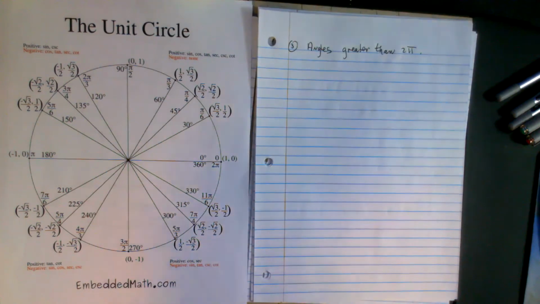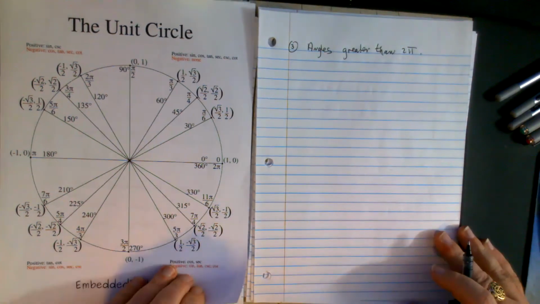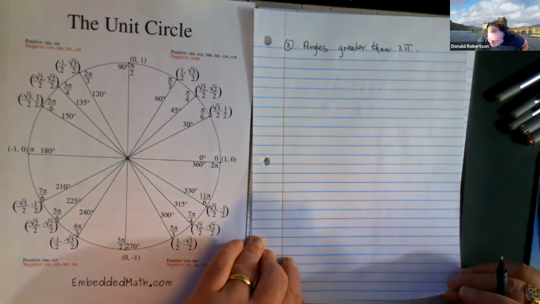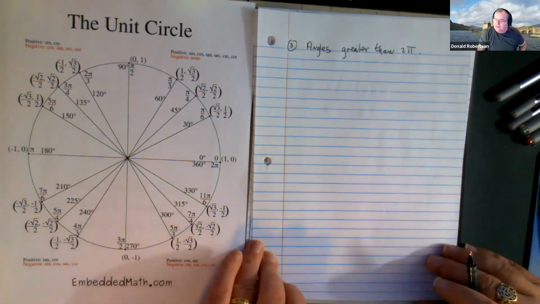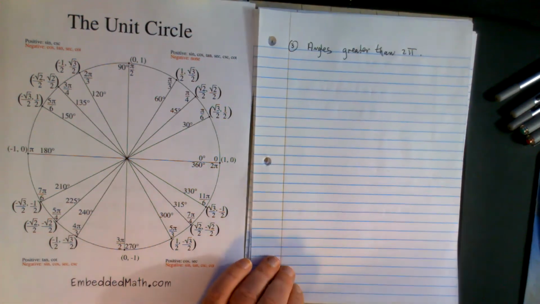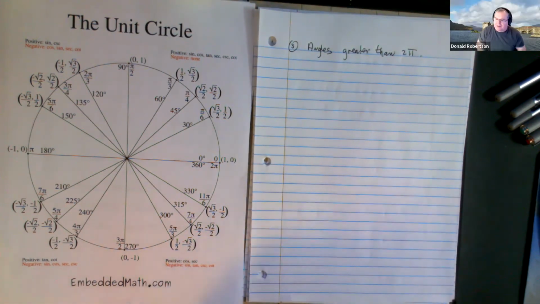Didn't we just do one like this? It was 7 pi over 3. Oh, we didn't? Oh, well, it was a negative 7 pi over 3, so it was very similar. But this is bigger than 2 pi, positive and bigger than 2 pi.